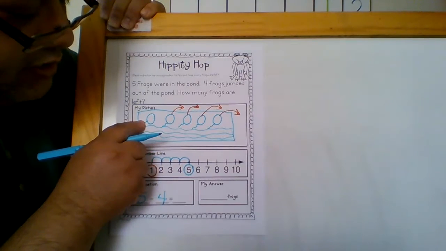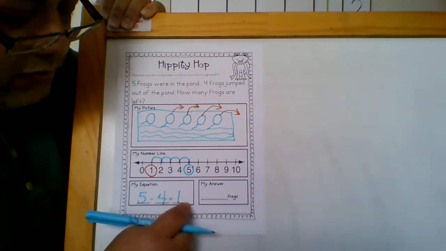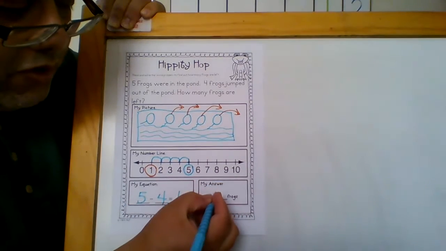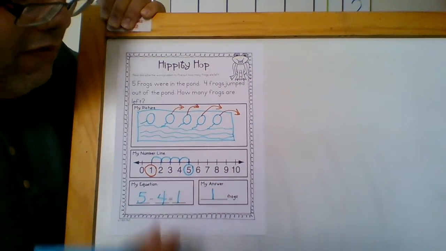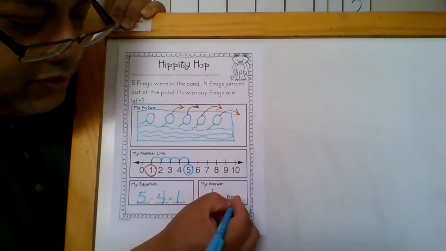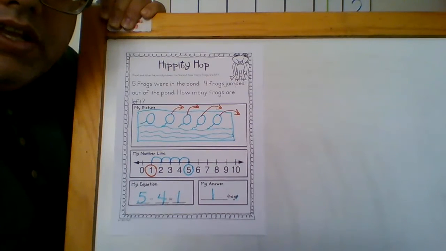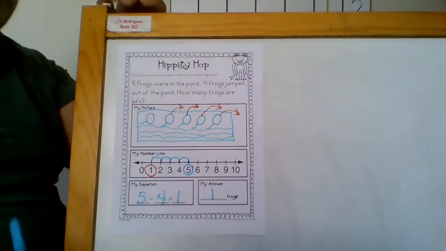Or in the picture, the one that didn't jump, 1. 5 minus 4 equals 1. My answer, 1 frog. And I shouldn't say frogs, it should say frog. 1 frog. So that's the solution to that problem.